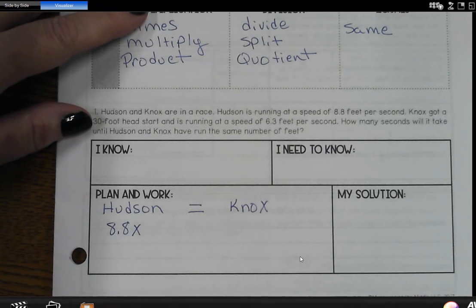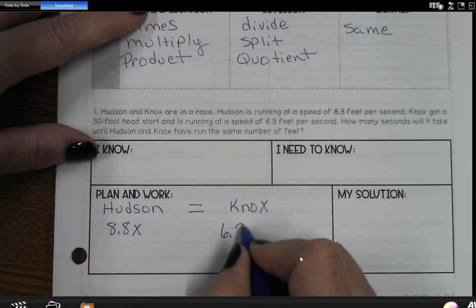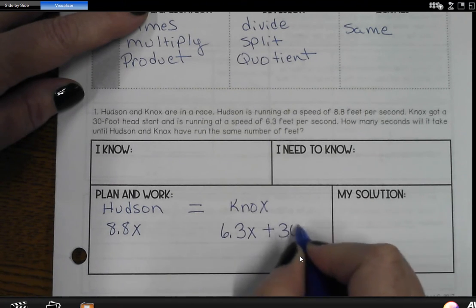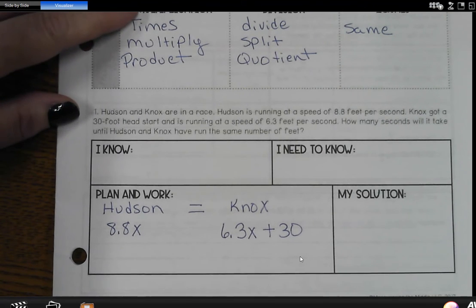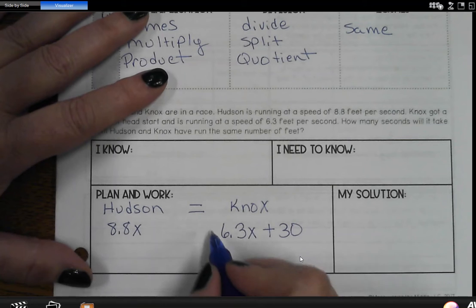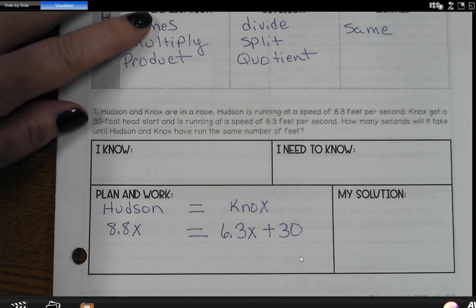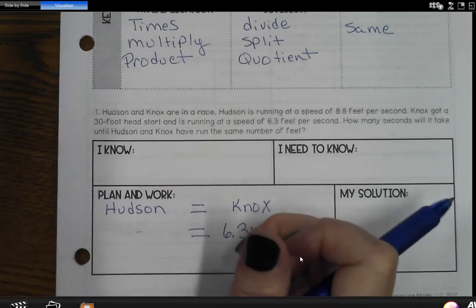Knox got a 30-foot head start and is running at 6.3 feet per second. So Knox is 6.3x plus 30. Do you see where that came from? And now, what do we know about these two? They are equal to each other. I'm going to move this over so you can see it a little bit better.